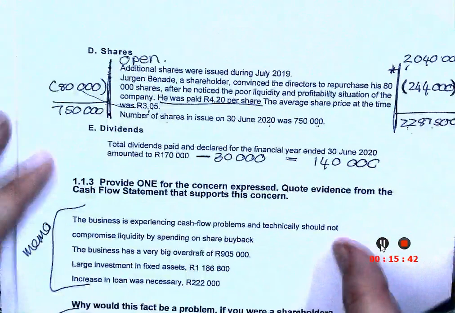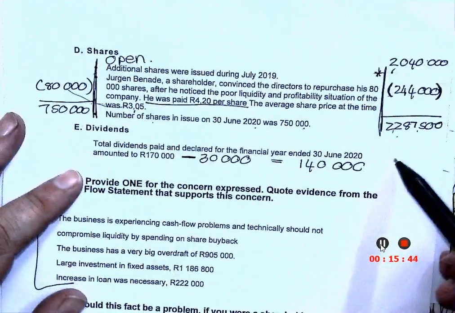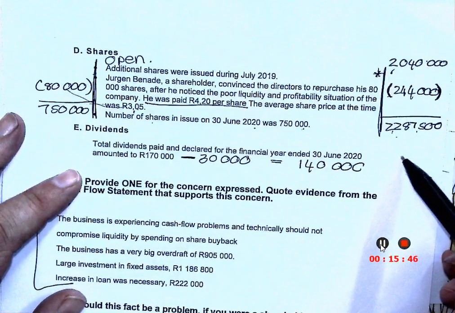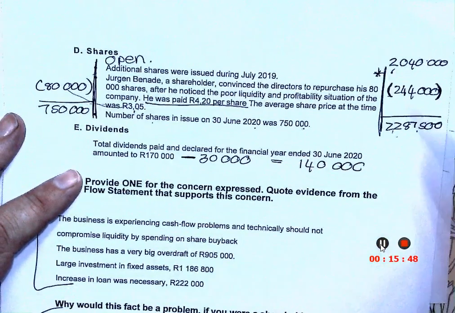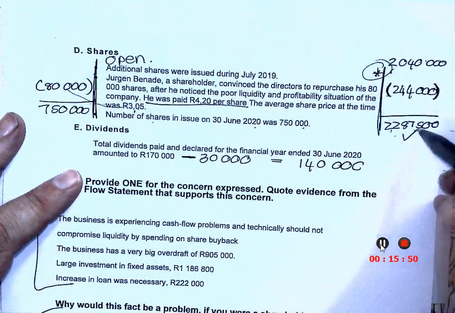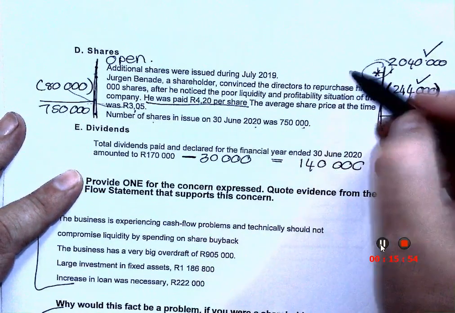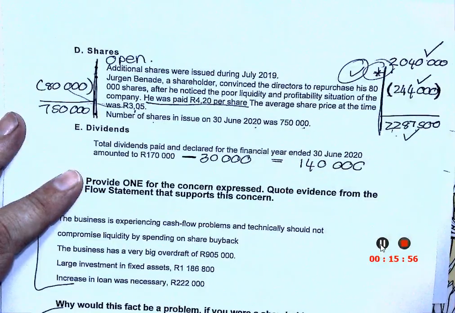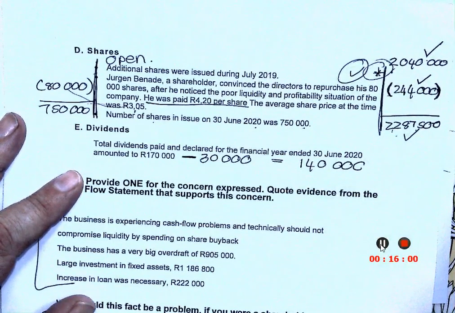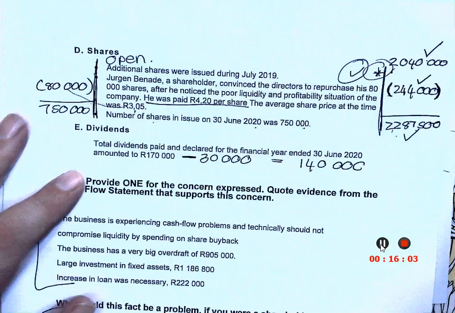Can you see I did this on my question paper? So the marker does not see it. But can you see, to get that, I have to have that, that, and that. So it's 4 marks minimum. I cannot waste that 4 marks by hoping my answer is right. So I'm going to write that in.